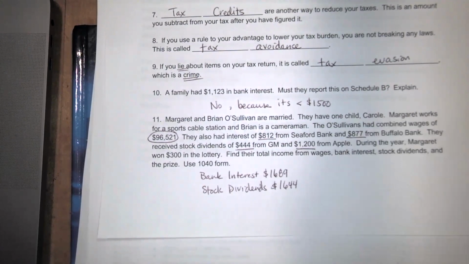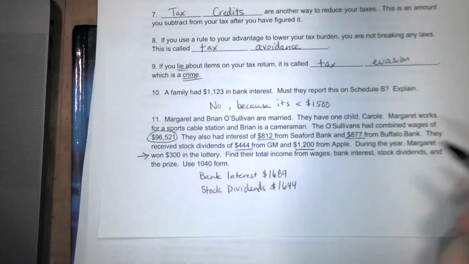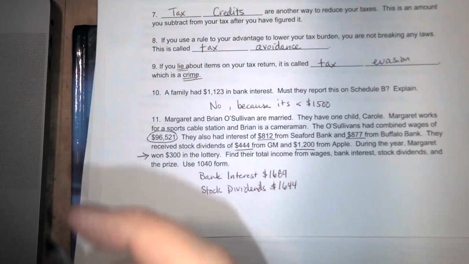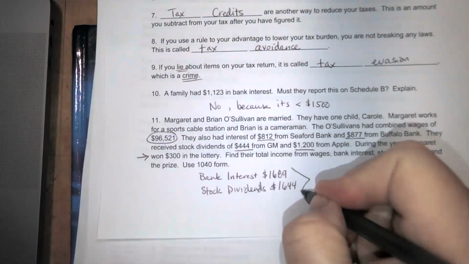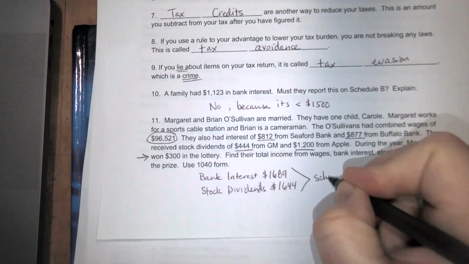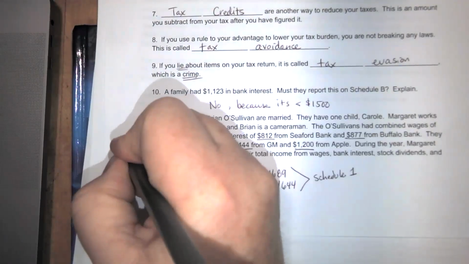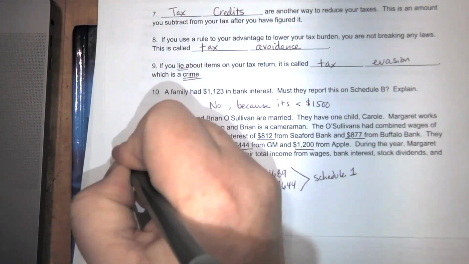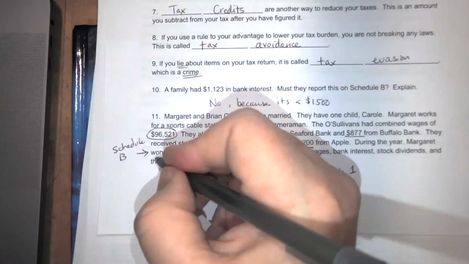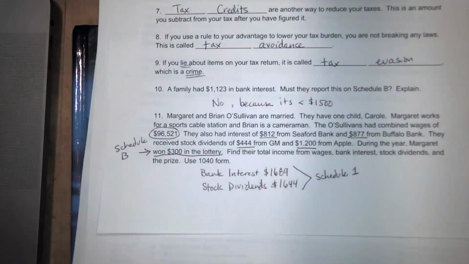$16,444. And then during the year, she won 300 in the lottery. So that's gonna be our Schedule B. So this is our Schedule 1. This is our Schedule B. Okay, because we won the lottery, we got an additional, some kind of a prize, okay?